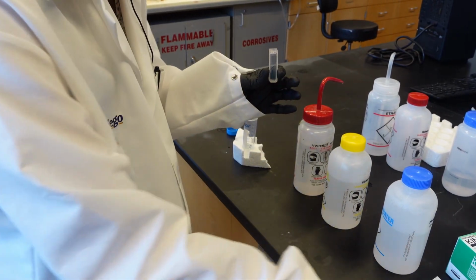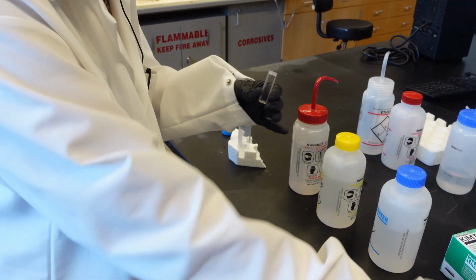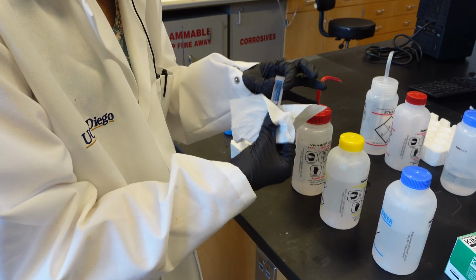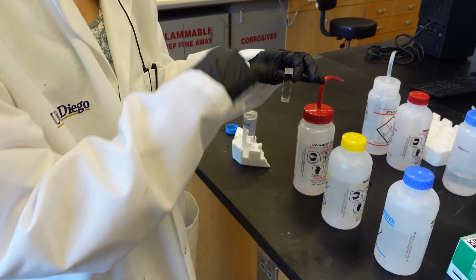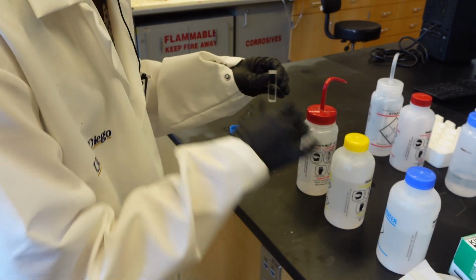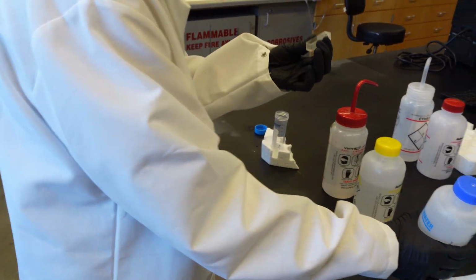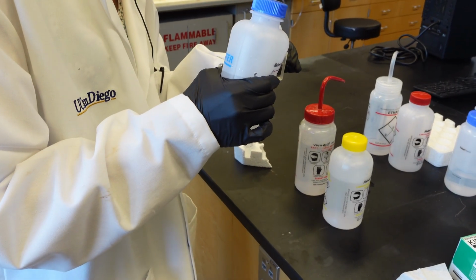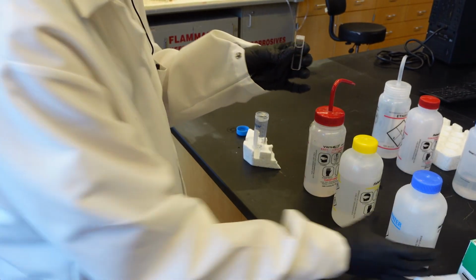So once you've done that, you'll want to wipe down the sides with a chem wipe, the clear sides, and then from there you can fill it up with your buffer solution, and then we'll load it into the instrument. We're just going to use some water, and then just make sure it's filled at least halfway.